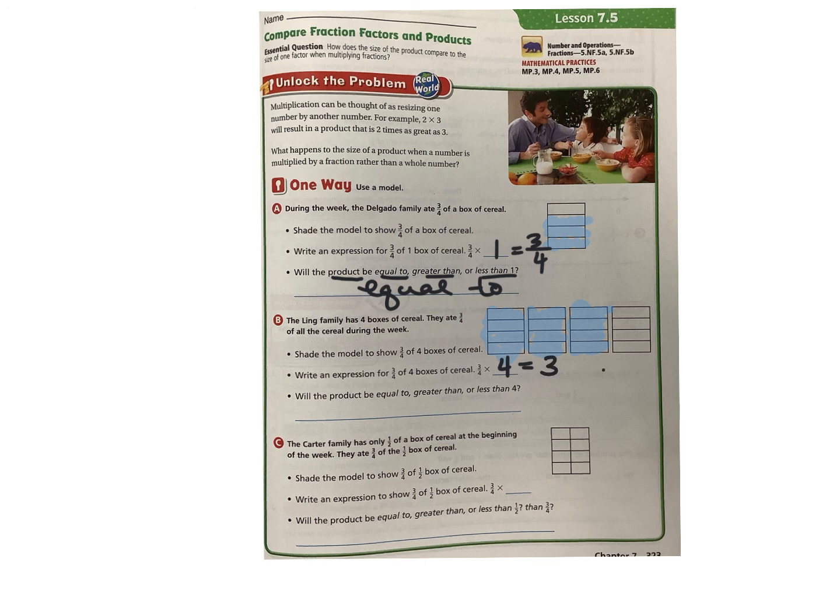And if we did that calculation, 3/4 times 4 is going to be 12/4. And of course, 12 divided by 4 equals 3, right? So there you are, 3 boxes. Will the product be equal to, greater than, or less than 4? Our product was 3 when our factor was 4, and 3 is less than 4. So it will be less than.